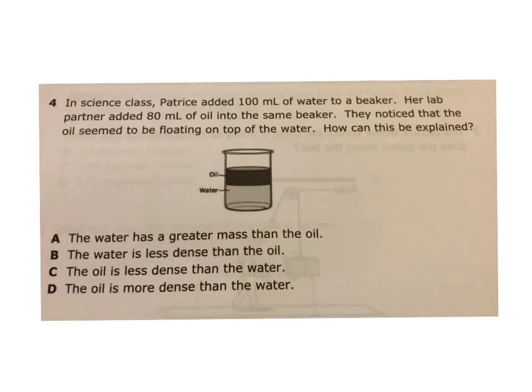Number 4. In science class, Patrice added 100 milliliters of water to a beaker. Her lab partner added 80 milliliters of oil into the same beaker. They noticed that the oil seemed to be floating on top of the water. How can this be explained?